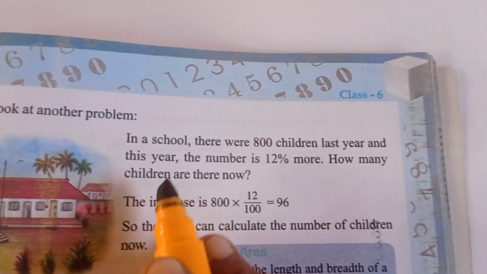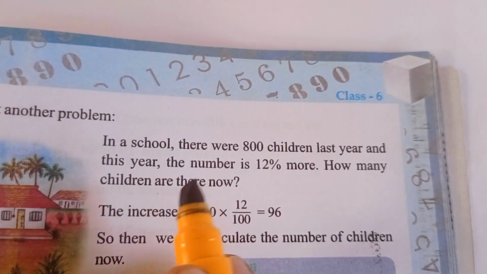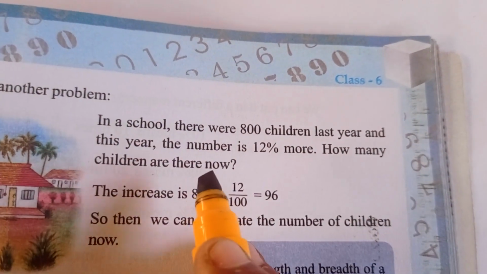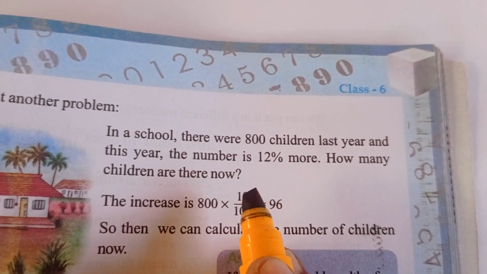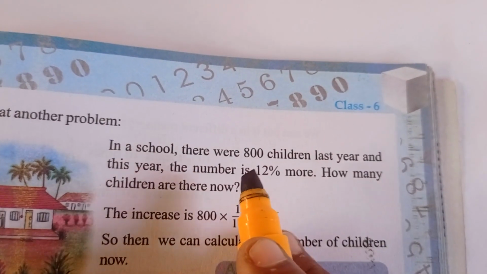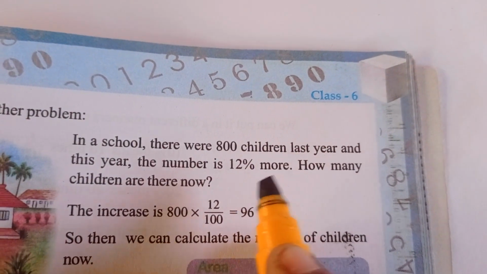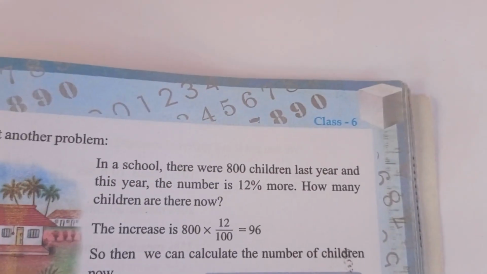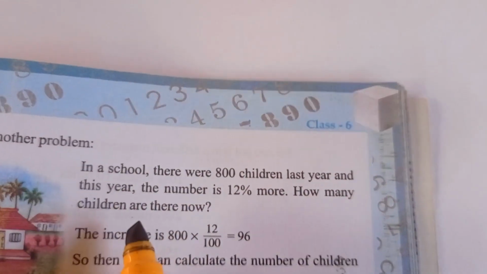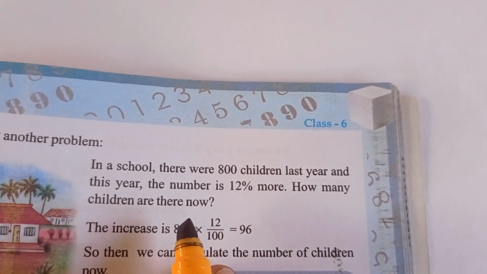Another problem. In a school, there were 800 children last year, and this year the number is 12% more. How many children are there now? Here, 800 children last year. The number becomes 12% more this year. Find out the number of children this year.